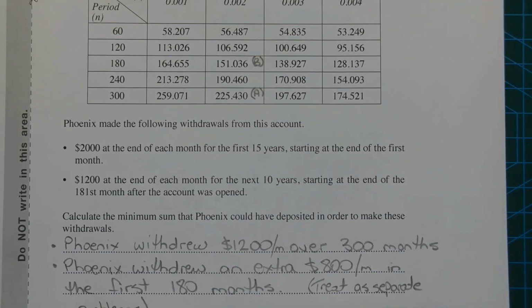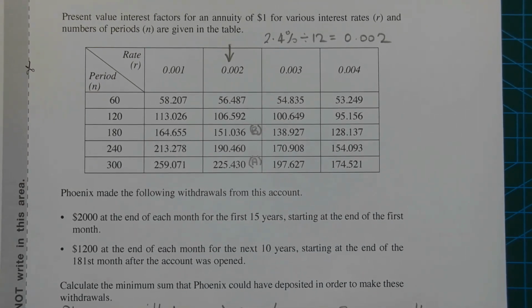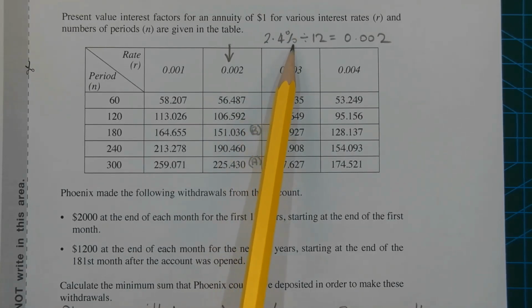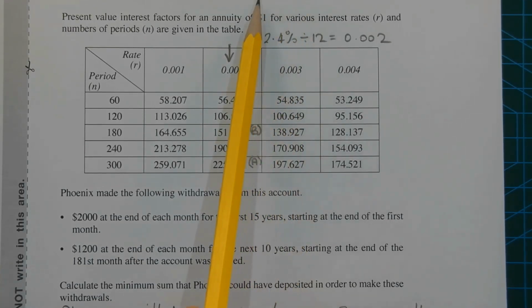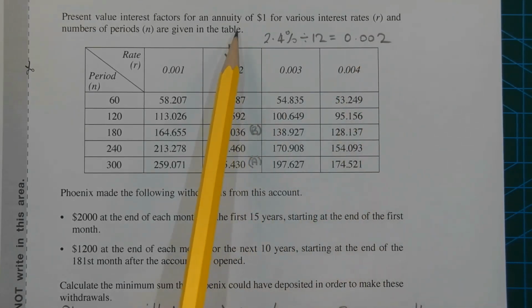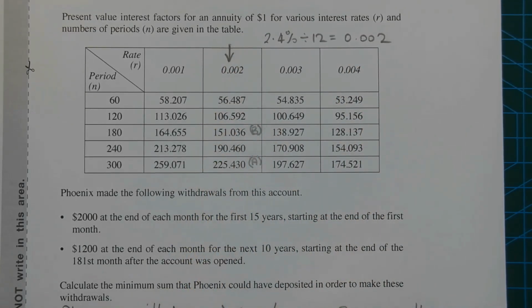So going back to our table of interest factors, we want this column here, and we get that by taking the interest rate per annum, 2.4%, and dividing that by 12 because it's being compounded monthly, and we get 0.002. So we need to refer to this column here.